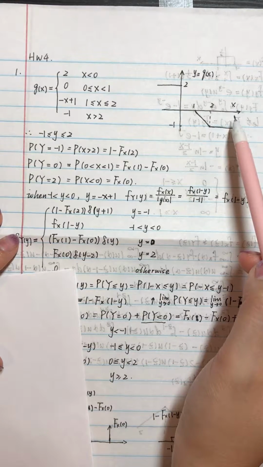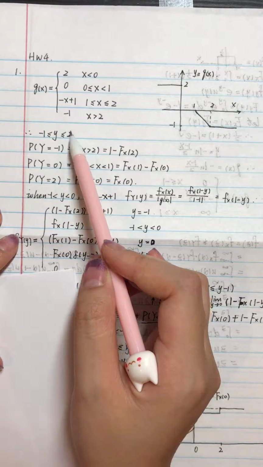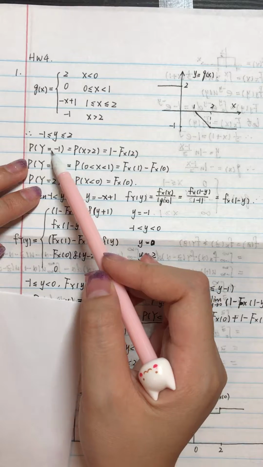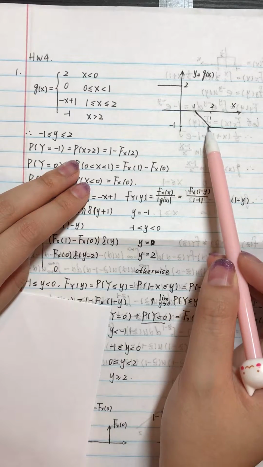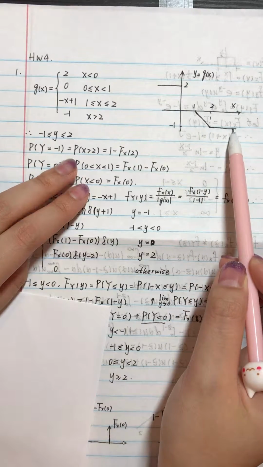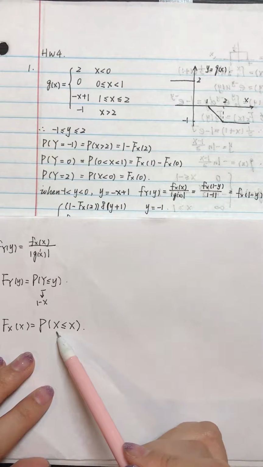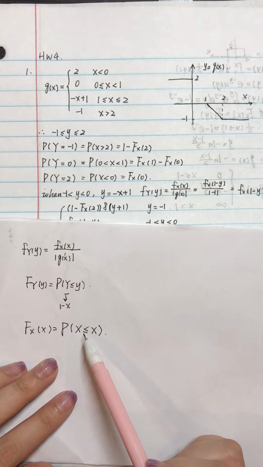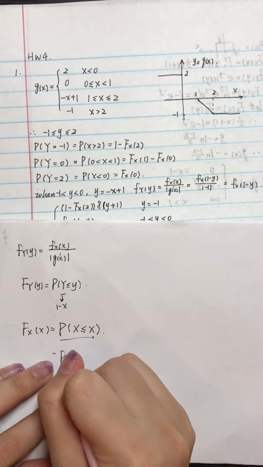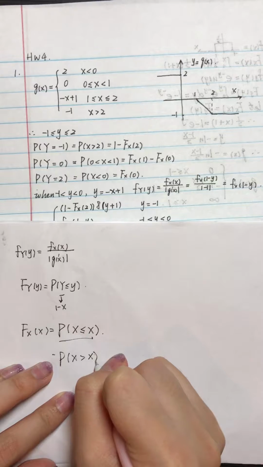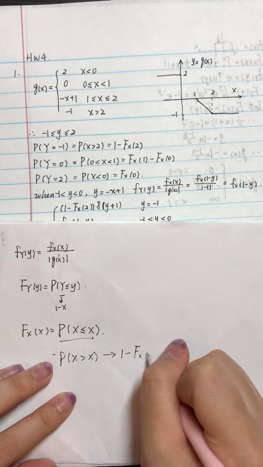And from this image, we can know that Y is larger than or equal to -1 and less than or equal to 2. So we know the probability that Y equals -1 equals the probability that X is larger than 2. And we have this formula that F_X(x) equals the probability of X less than or equal to x. So the probability that X is larger than x equals 1 minus F_X(x).